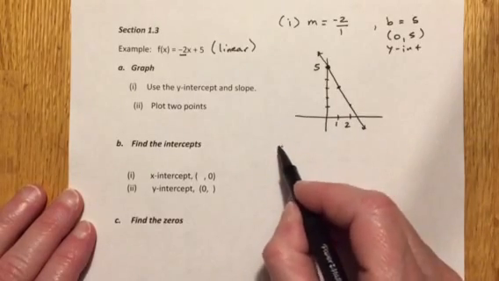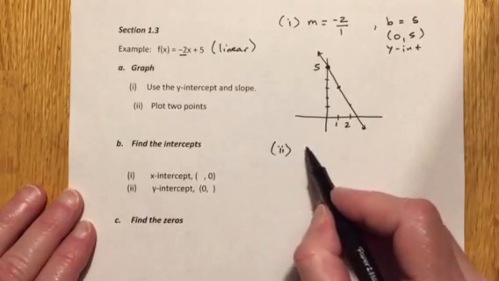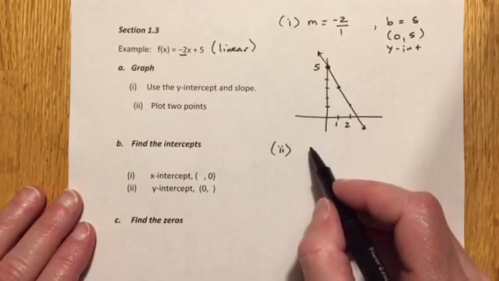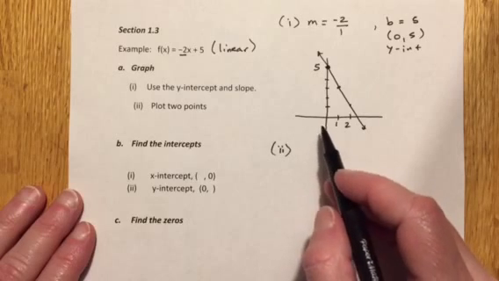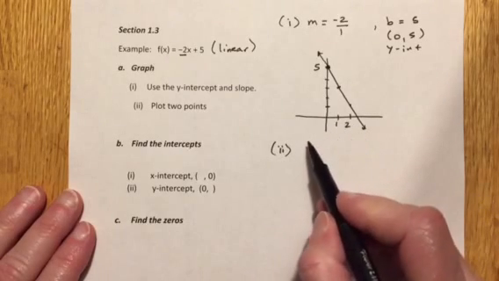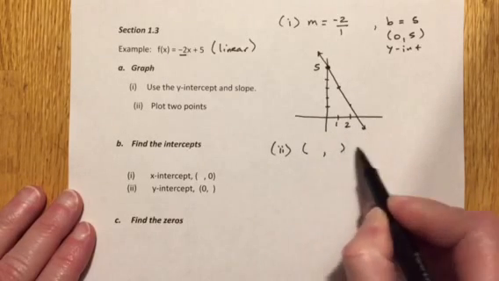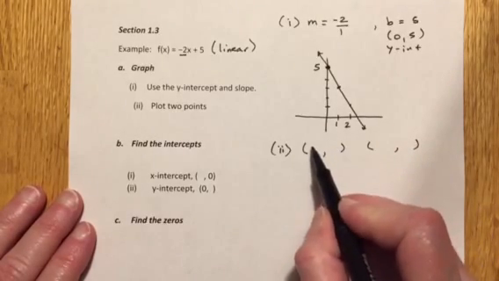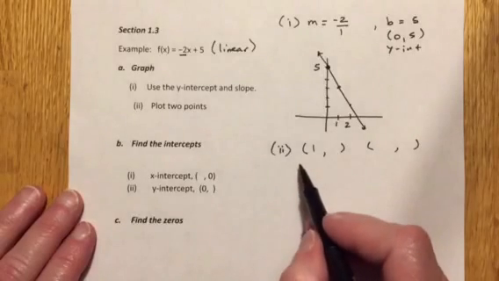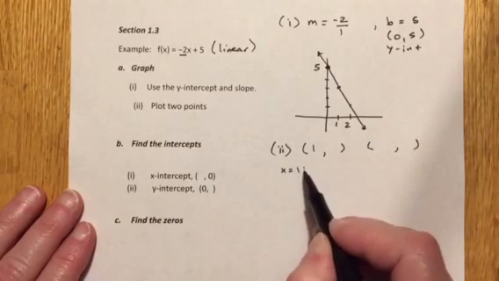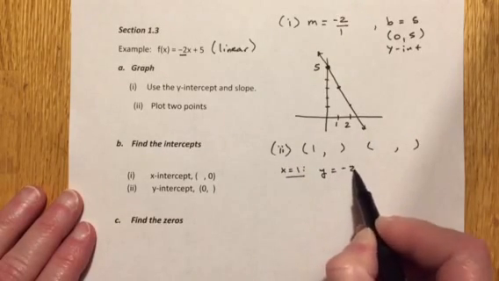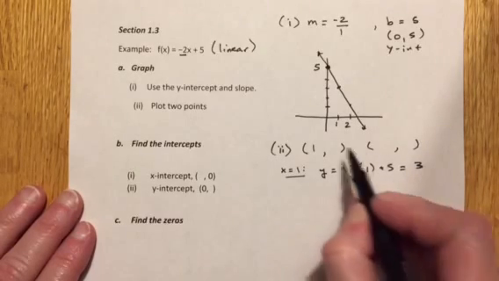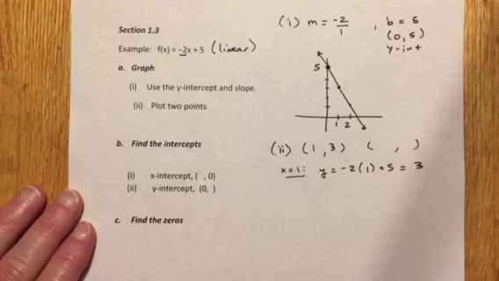The second way we could do this, as most of the time it'll be up to you, is to find 2 points. 2 points determine a line, so that would be enough to get it graphed. Most of the time you'll just pick an arbitrary x and then plug it into your function. So if I'll just say plug in 1. So if x is 1, then y equals negative 2 times 1, plus 5. Negative 2 plus 5 is 3. So that would be x equal to 1's partner.